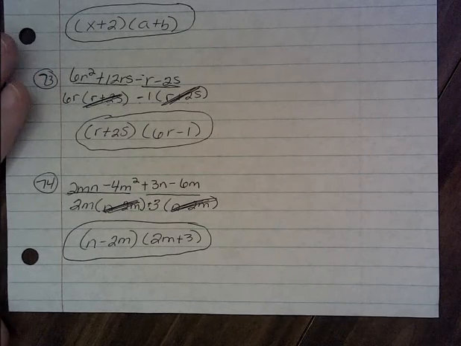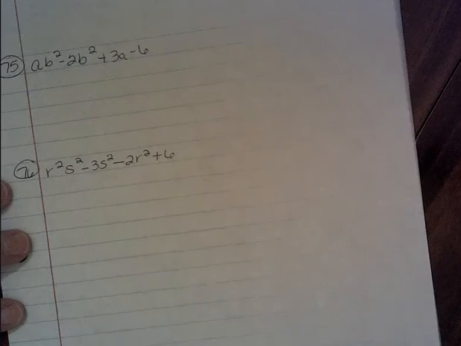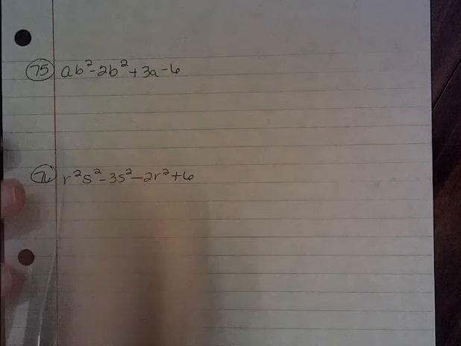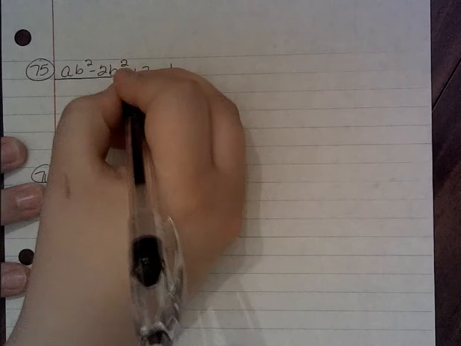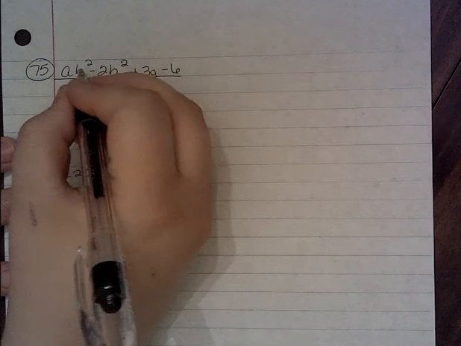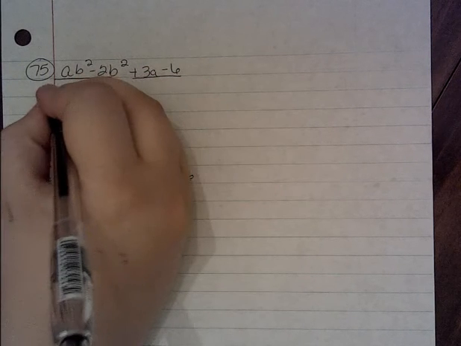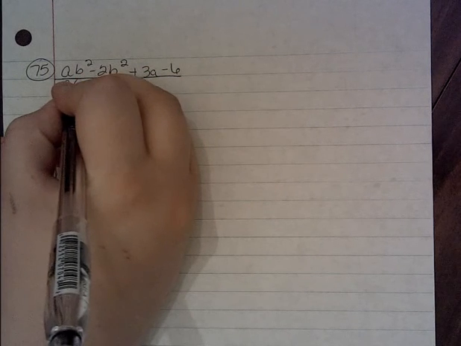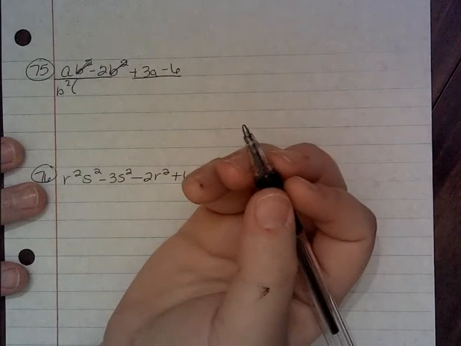Now moving on to number 75. So we have to look at each set. So I can take out b squared, which when I take that b squared out, I'm left with a minus 2.